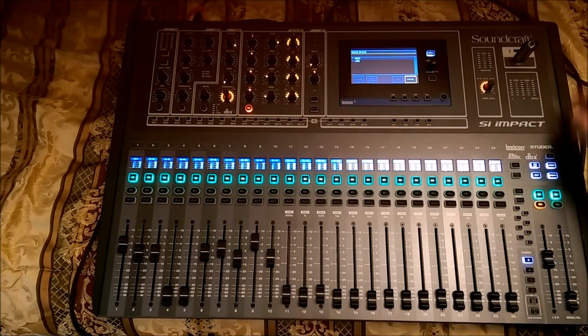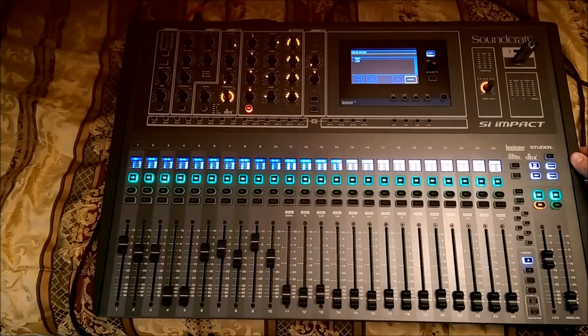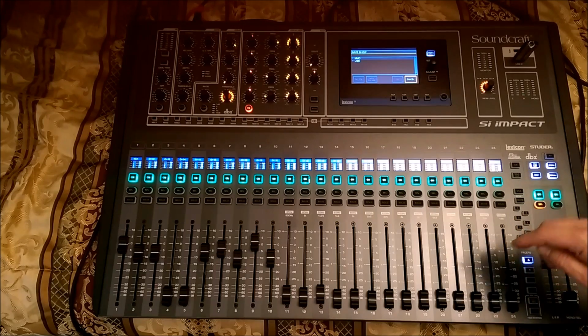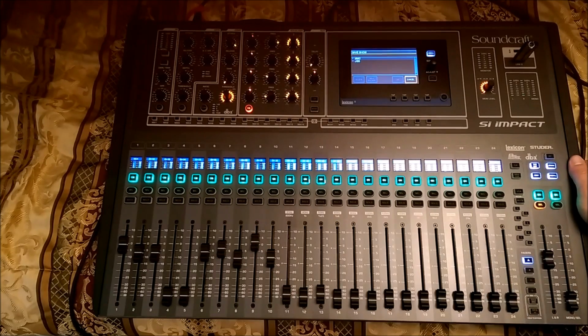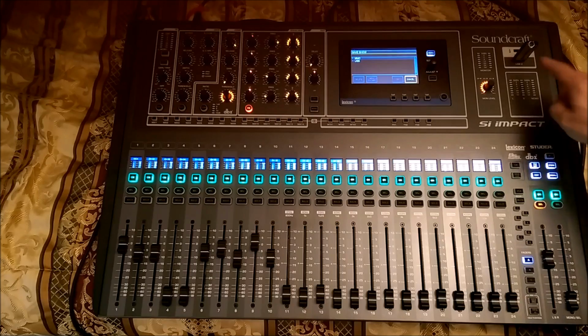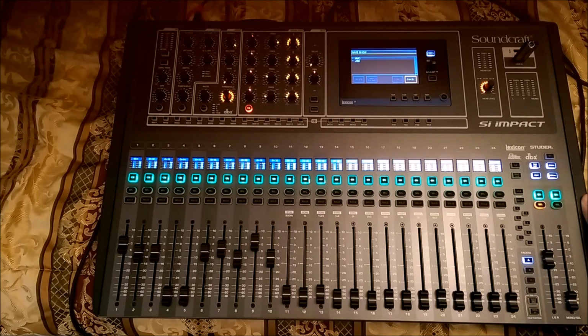Backing up to USB, perhaps once a month, depending on how critical a lot of your information is. It's nice to have something stored here that you can use to go back to if the board should ever happen to crash, or if you should ever happen to update the firmware and have to start from square one, you want to have a place to come back to.